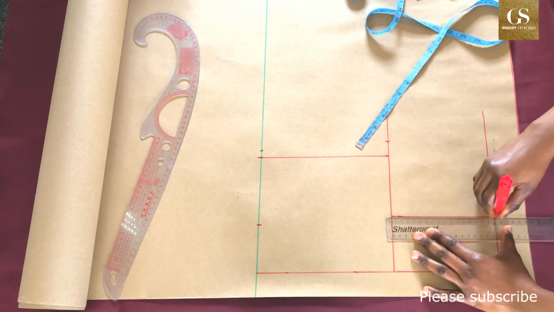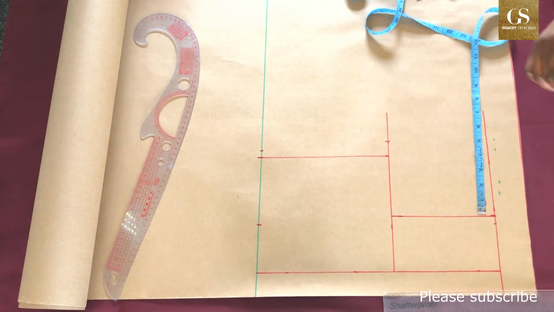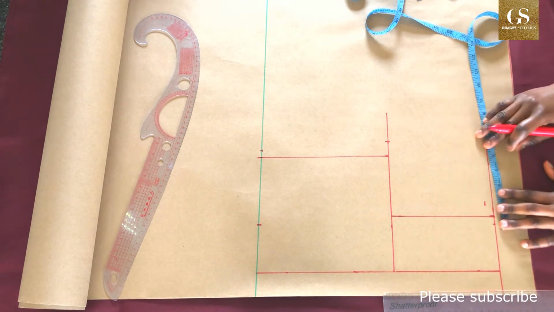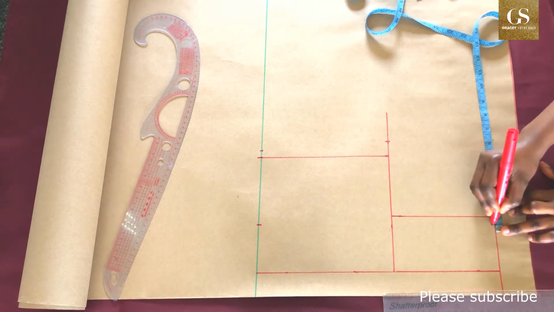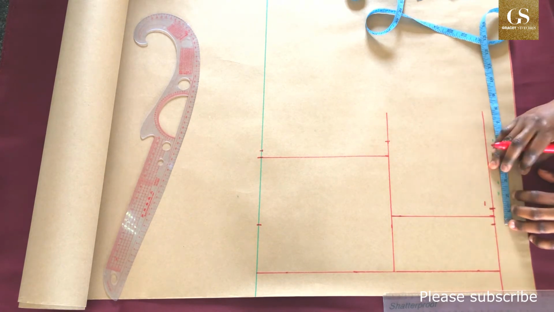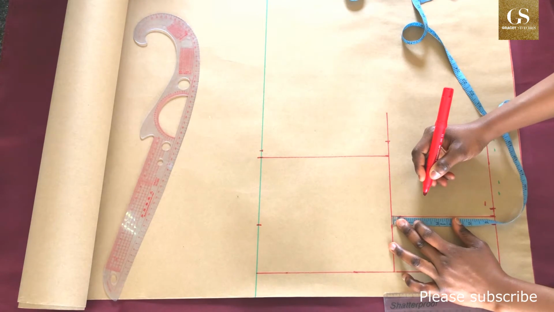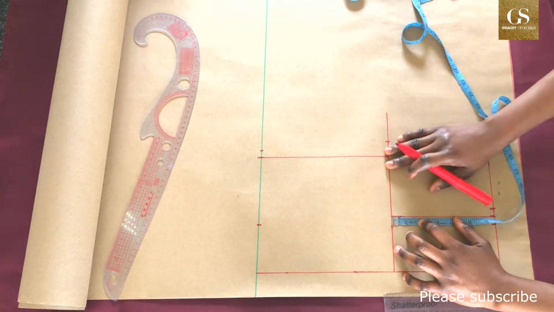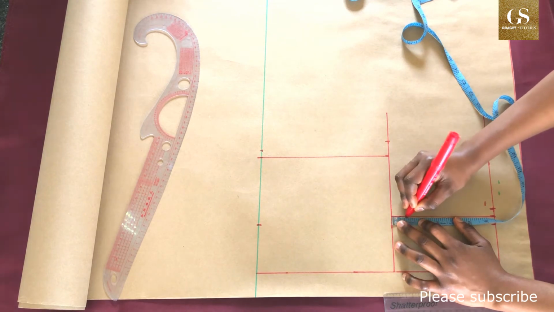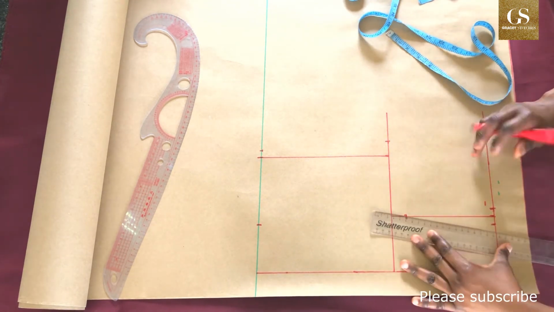To create the dart, I measured ½ an inch on both sides of the dart line. From the chest line as well, I'll be coming down by 1 inch, because we don't want the dart to go high up into the back. From that 1 inch, I'll be connecting it to those 2 points that I made earlier, and now that is formed.